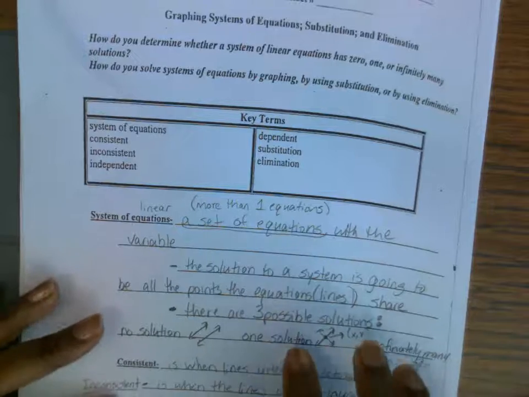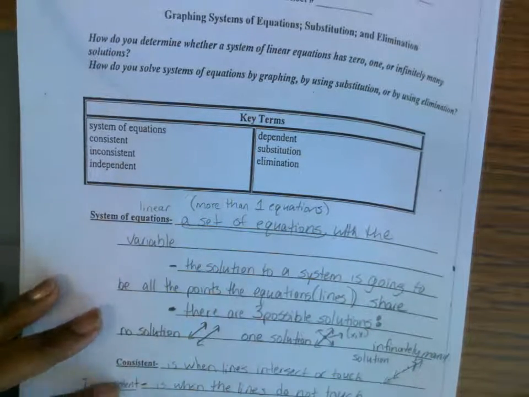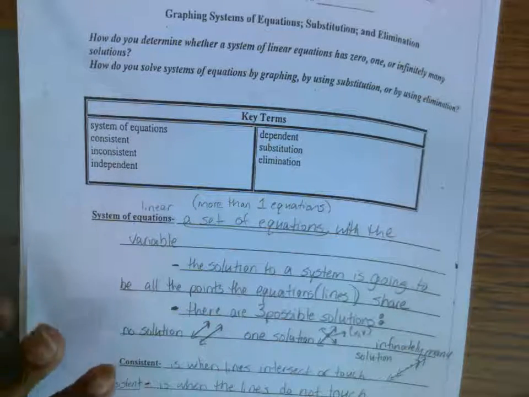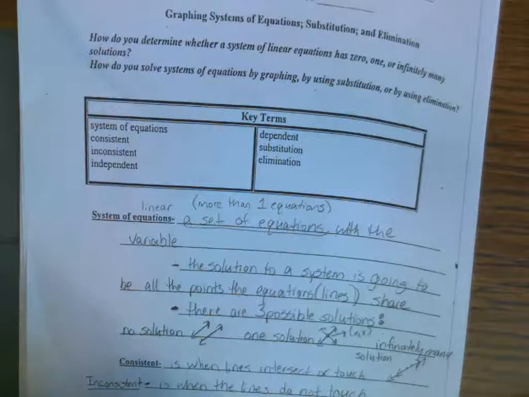In a system of equations, your x, and we talked about it, but we didn't write it down, your x in both equations has the same meaning. Your y in both equations has the same meaning. So if your x in one equation is the number of hours, it is also going to be the number of hours in the other equation, okay?